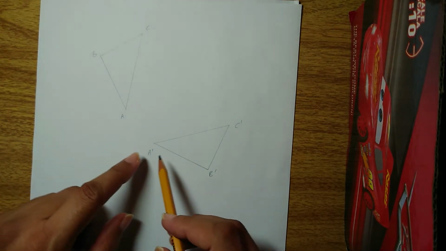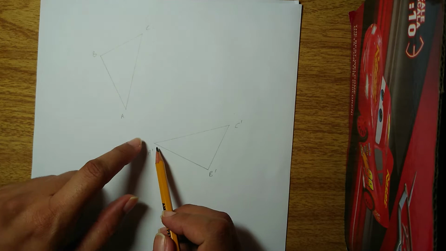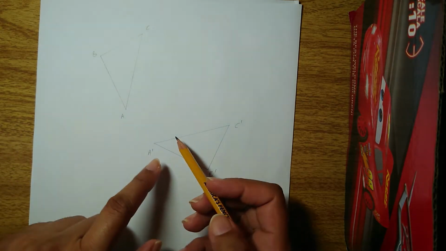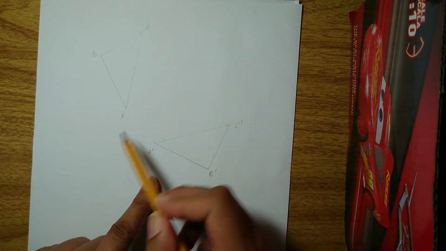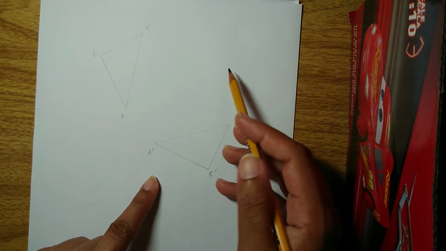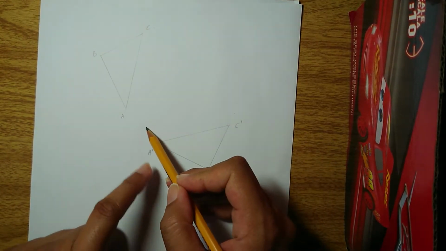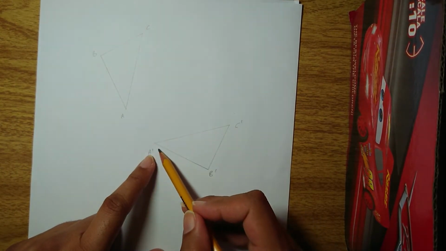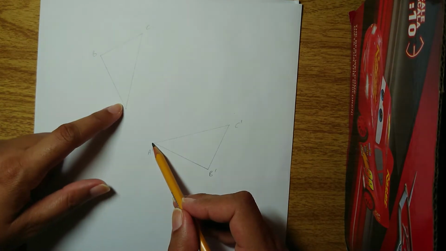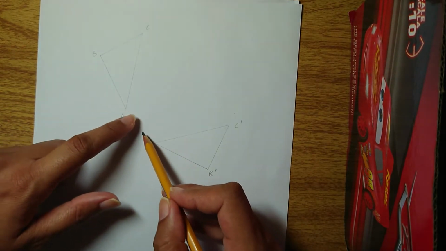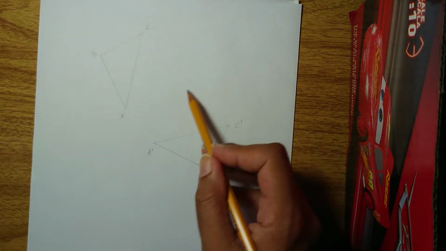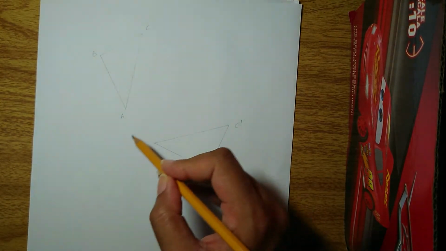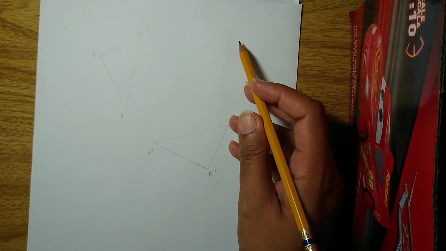So we are using the idea that if we draw a line from the object to the image, the mirror line is going to be perpendicular to that. And also, the mirror line has to be in the exact middle of the distance between the object and the image, because the object and the image are both the same distance away from the mirror line. So what we're looking at is drawing a line between object and image and finding the perpendicular bisector.